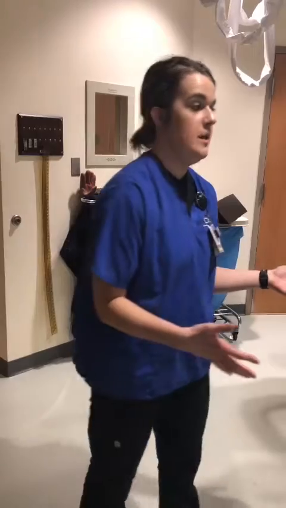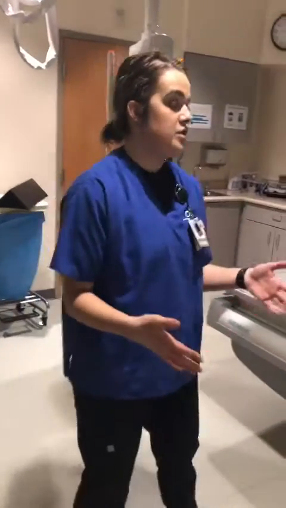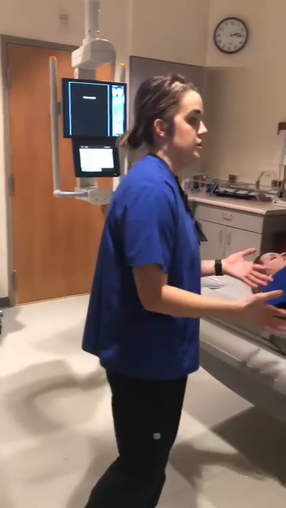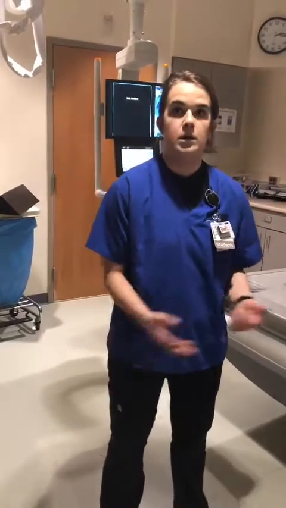I'm going to check to make sure that there are no artifacts, no metal, buttons, zippers, anything that could be in the way of the anatomy that I'm imaging. And then the last thing is I'm going to change the patient into a gown if there is any metal, zippers, buttons, anything. But in this case, my patient does not have any reason to be changed into a gown.